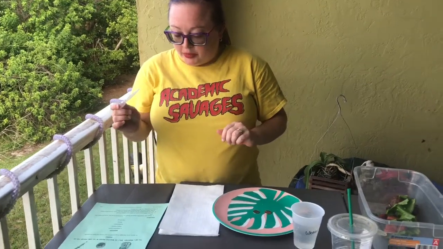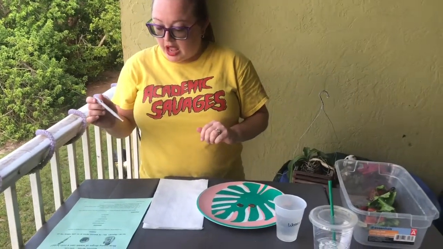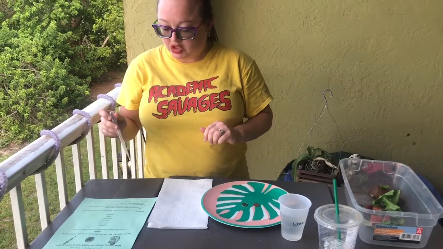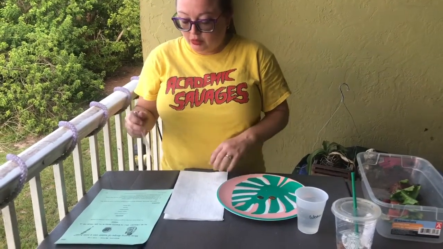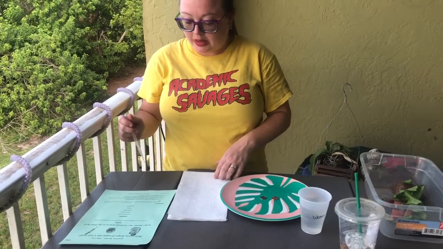You're gonna use the eyedropper to put drops of water on the coins. Count how many drops each coin can hold before the water overflows. Record findings on the lab sheet.